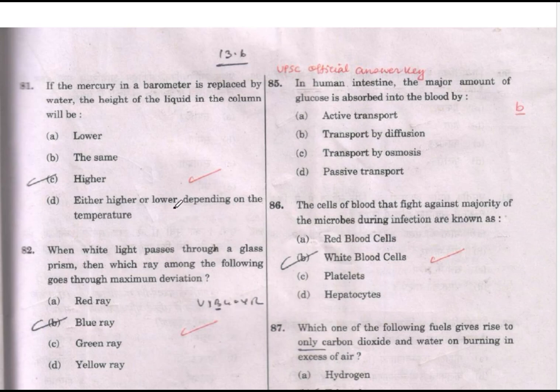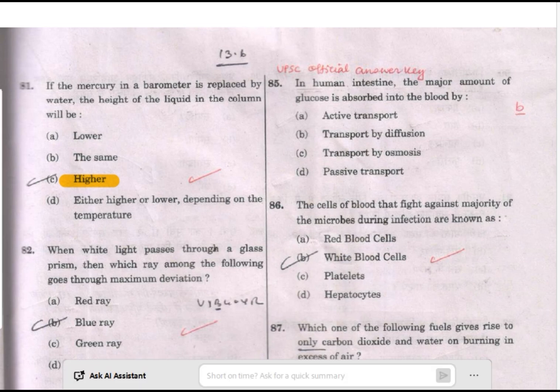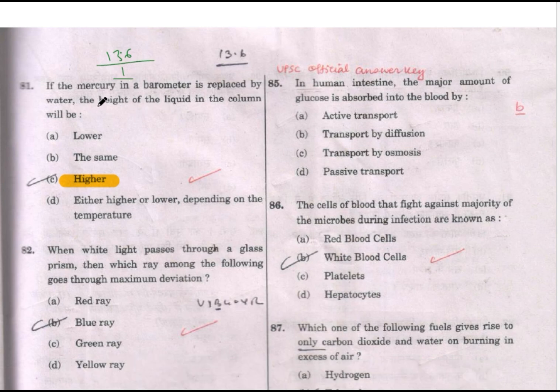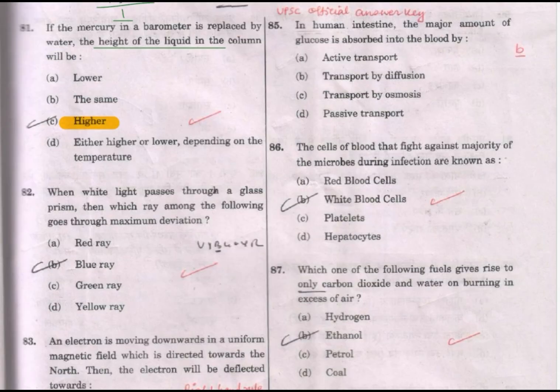Next question, this is from science and technology. If mercury in a barometer is replaced by water, the height of the liquid in the column will be higher, because the specific gravity of mercury is 13.6, and the specific gravity of water is 1. So the height will be much more for water, okay.